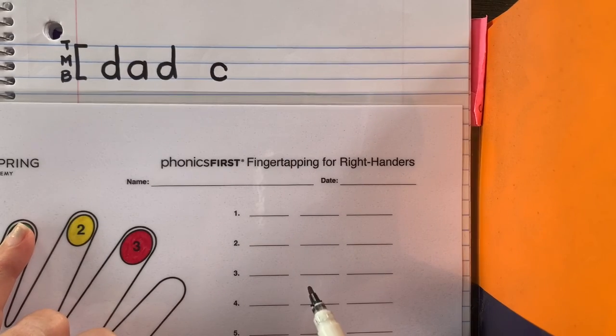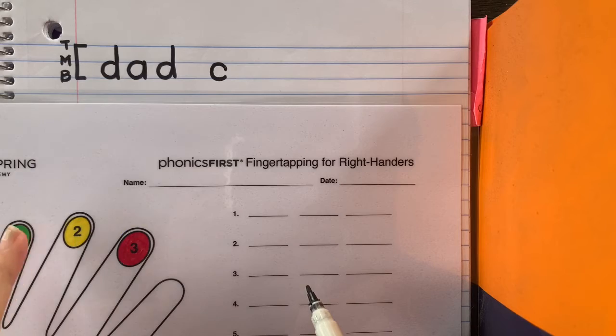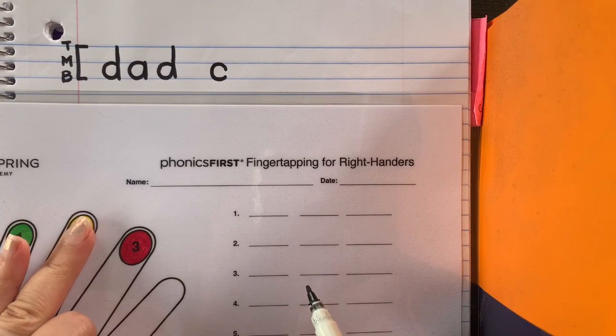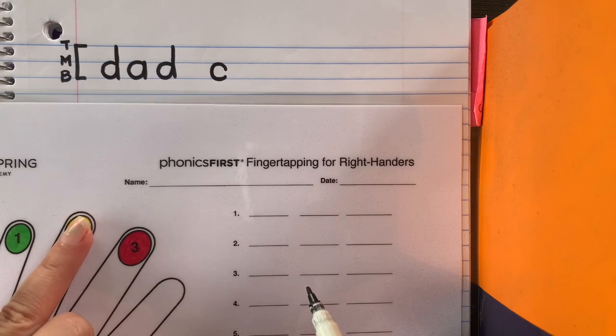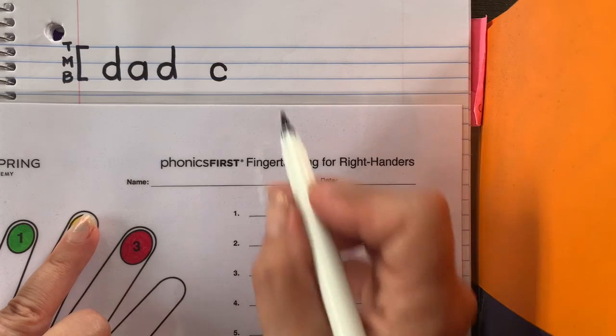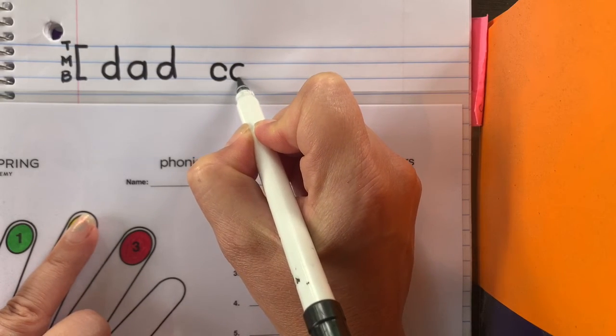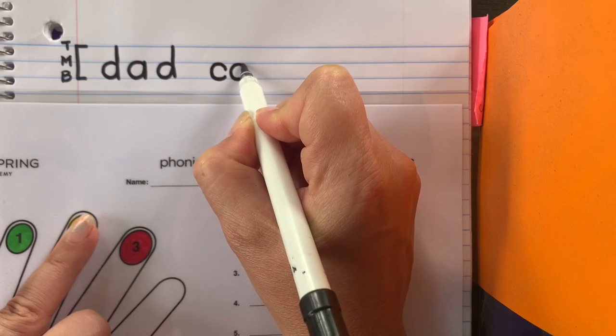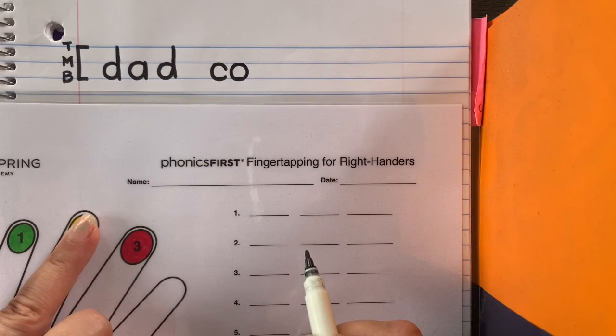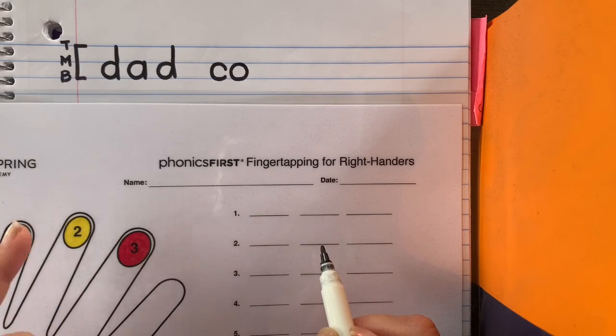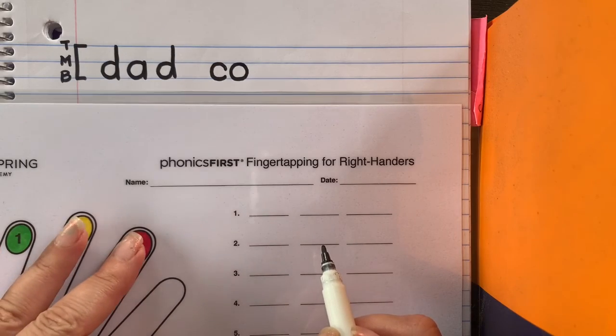Now, let's think about the sounds we hear in cod again. Get ready to pound. Cod. K. A. That second sound, that's what we're focused on. Ah, like an octopus. That's going to be the letter O. Remember, that just starts in the midline, it circles around to the baseline, and then comes back up to that middle line. So we have K, A, D.